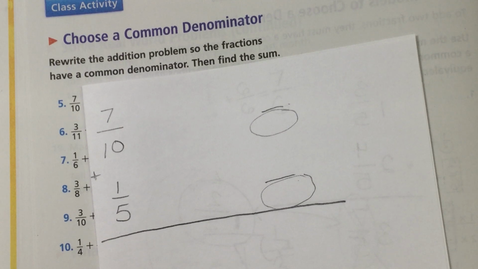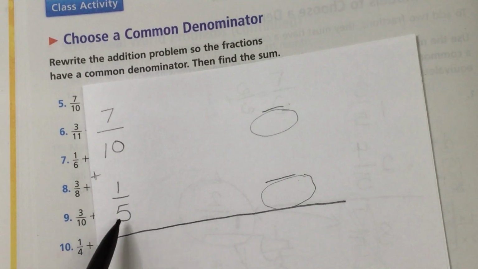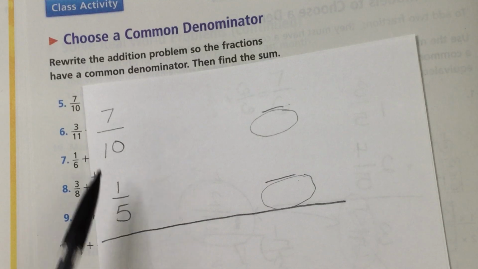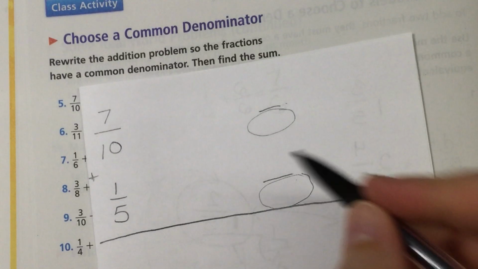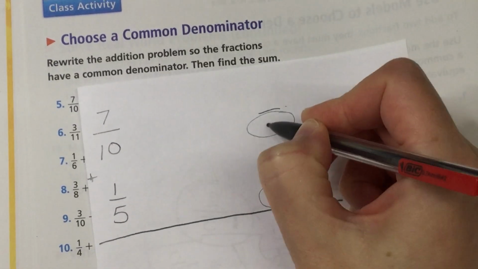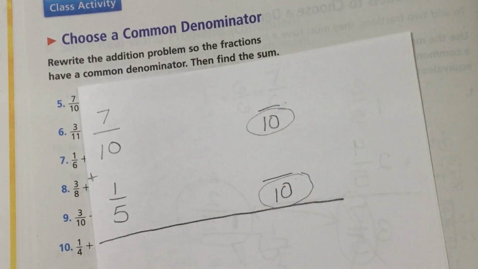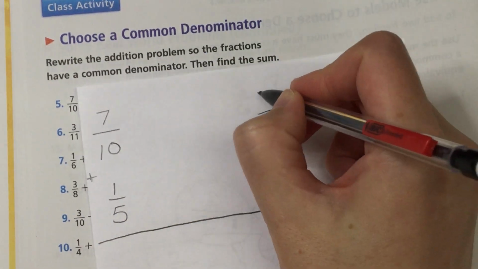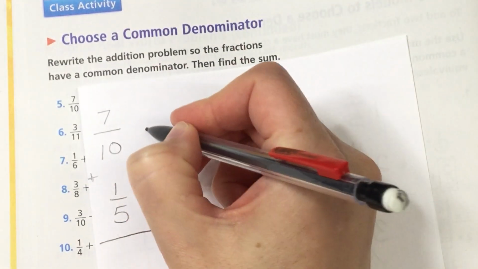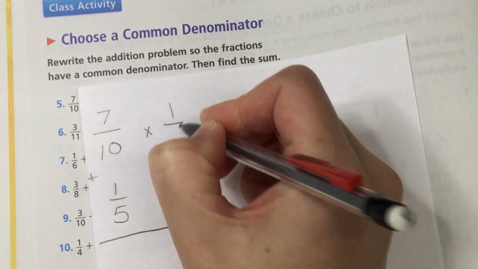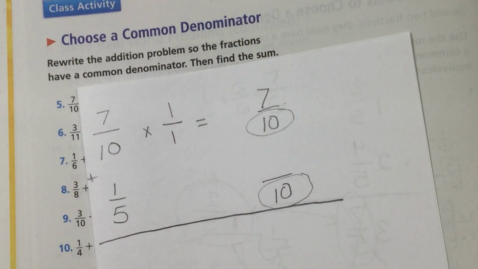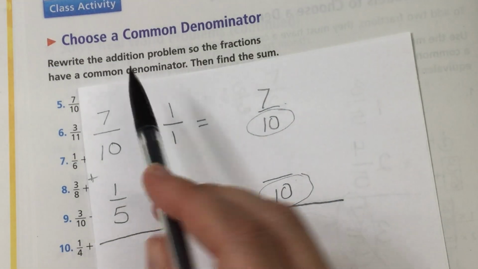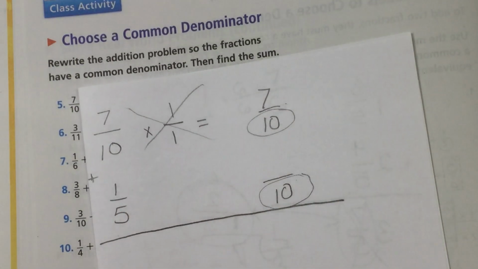If you said just one, you would be correct, because 5 can be multiplied by something to get to 10. So I don't really have to mess with 7/10. In fact, as I fill in my common denominators over here of 10, I'm going to go ahead and just write 7/10 up there. If you wanted to get really fancy, you could write it like that, right? Because we're just multiplying it by the magic one of 1/1. But really, you don't have to do that. That is unnecessary. 7/10 is staying the same.